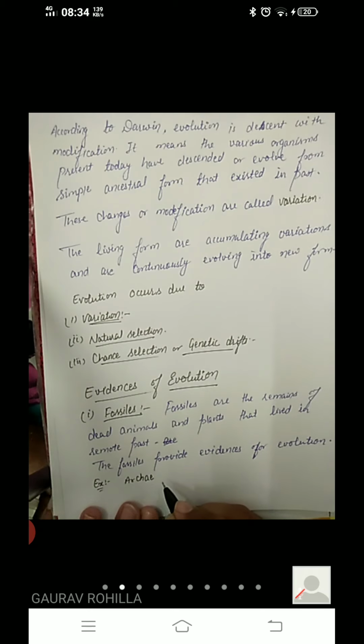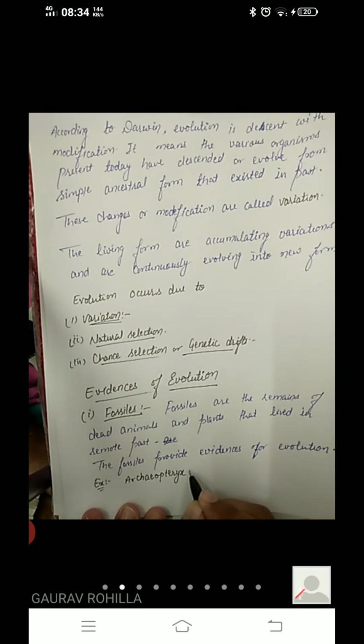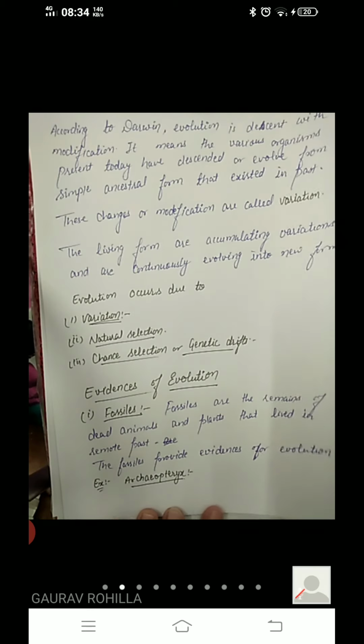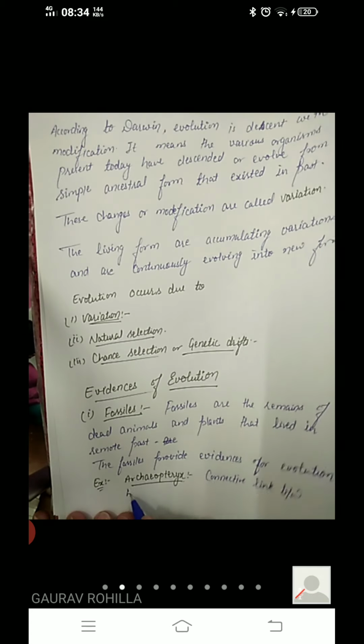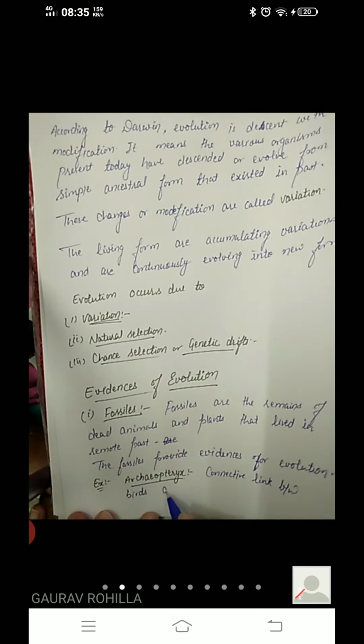The best example of evolutionary evidence from fossils is Archaeopteryx. It is a connecting link between birds and reptiles.